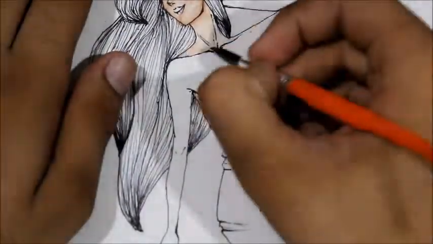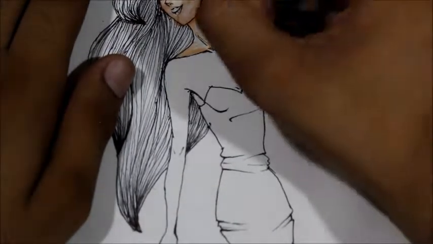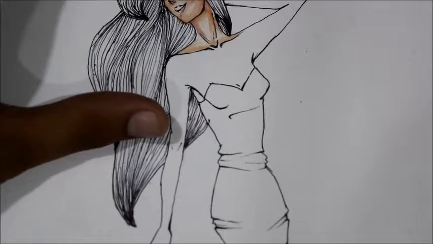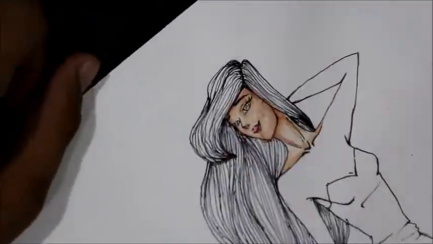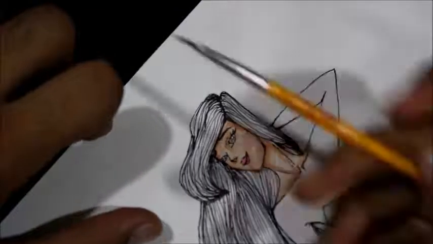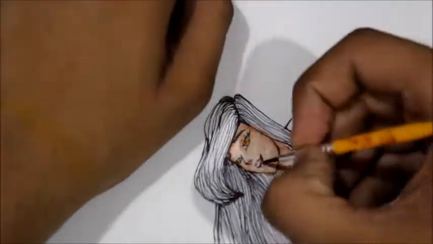To explain what this artwork, or rather this illustration, is going to be about, I decided to color the dress, or mainly the shadows of the dress, with yellow. And you guys might be wondering, wait, isn't air supposed to be associated with a blue color, so why yellow?